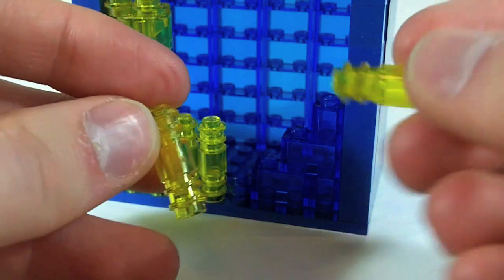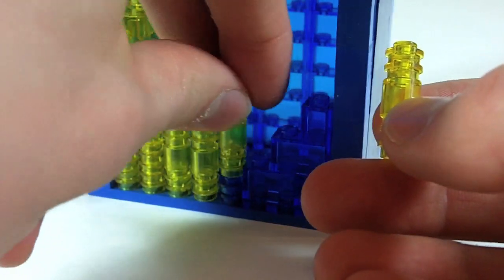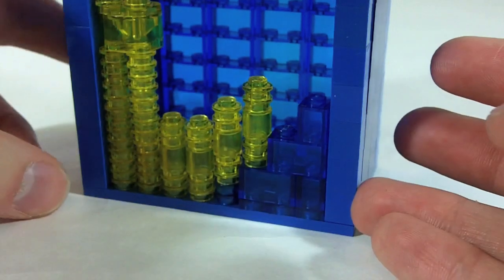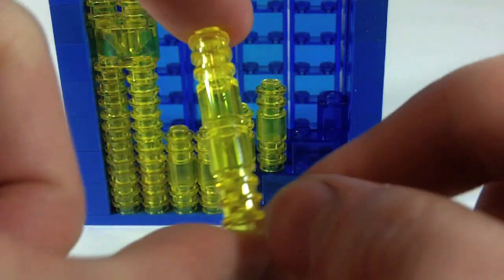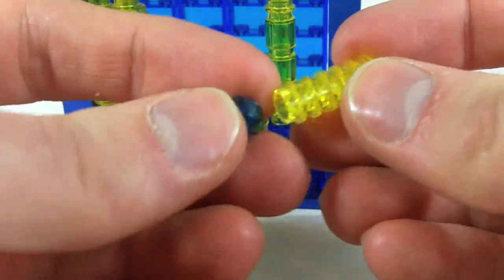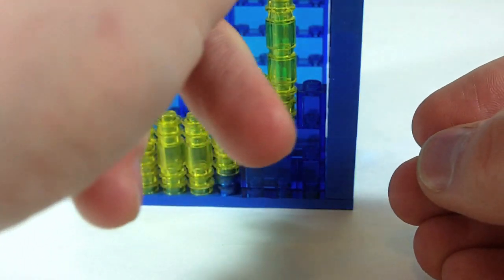Then remember how we had those 7 stud tall yellow things? We're going to build 2 more of them and start to go up the B there, the lower curve of it. Then we're going to do a 12 tall stack of yellow and a 6 tall stack with 1 blue on the bottom.